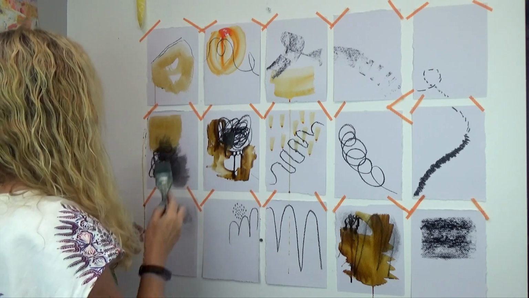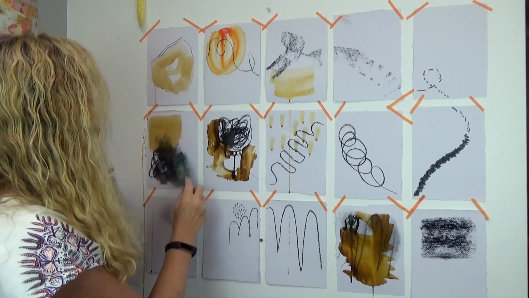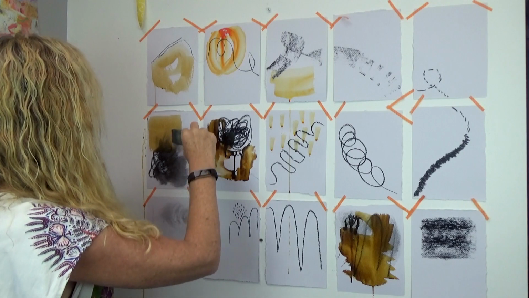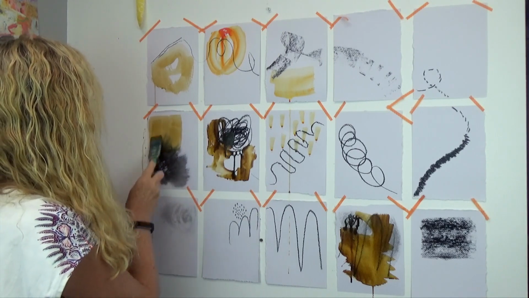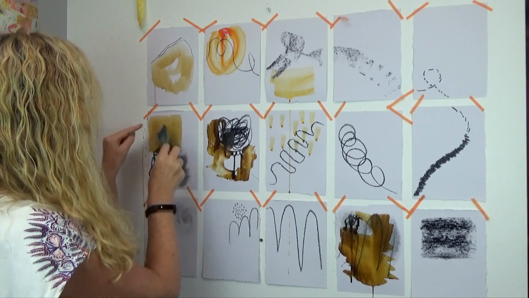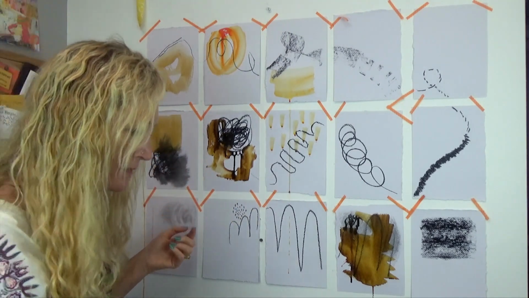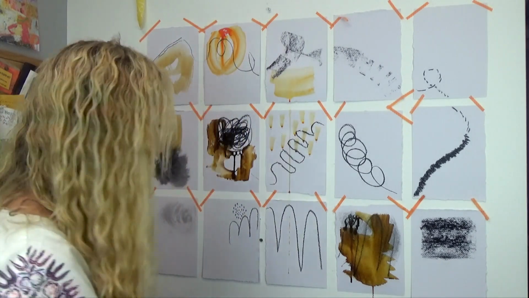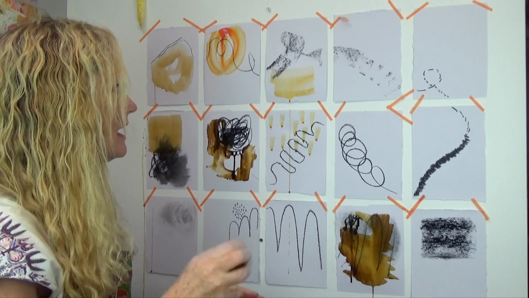So for example, this mark that I've made just here, this one felt like it was more organic or round, and so I've placed the transparent mark above it, kind of overlapping, but it's more of a square. So I'm thinking about this contrasting thing the whole time. Let's go for something quite dark. So this is Payne's Grey in the ink.